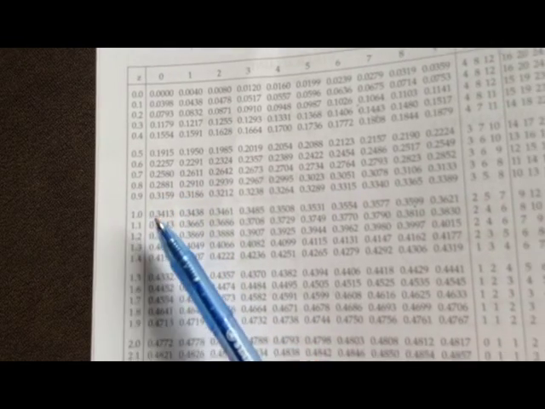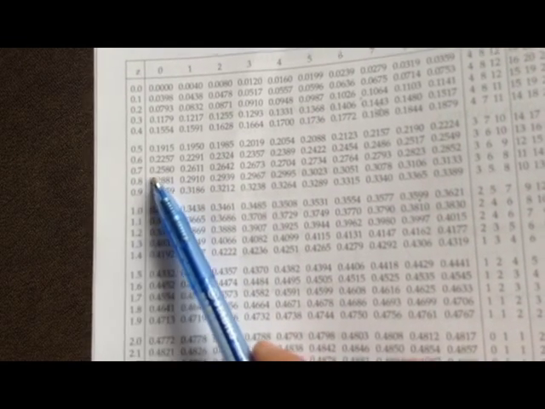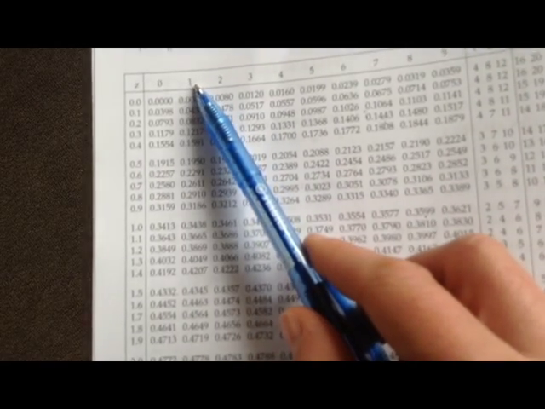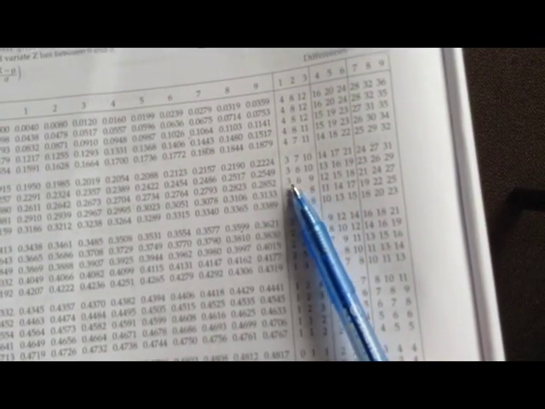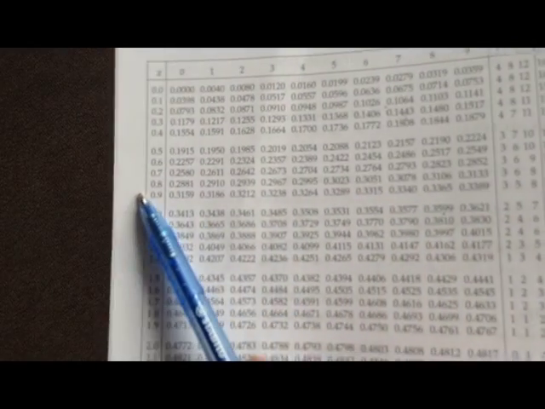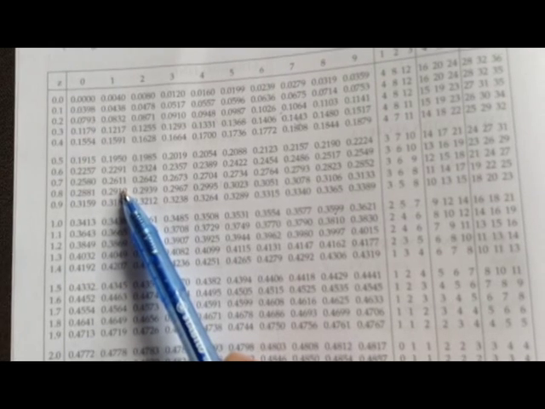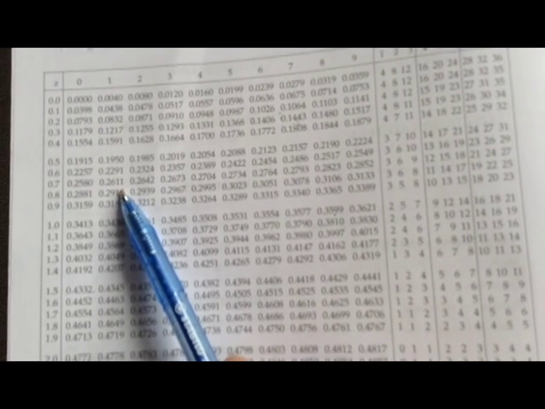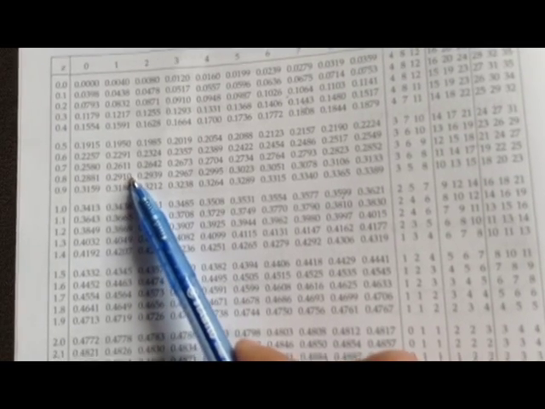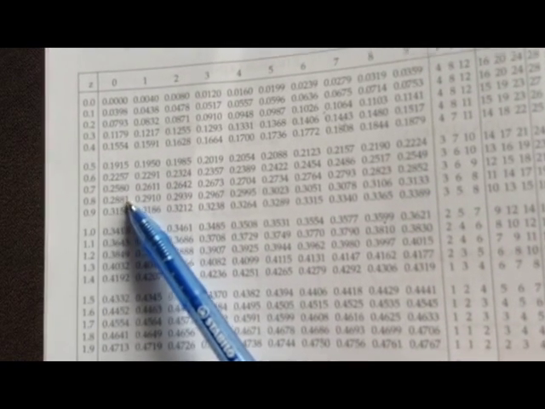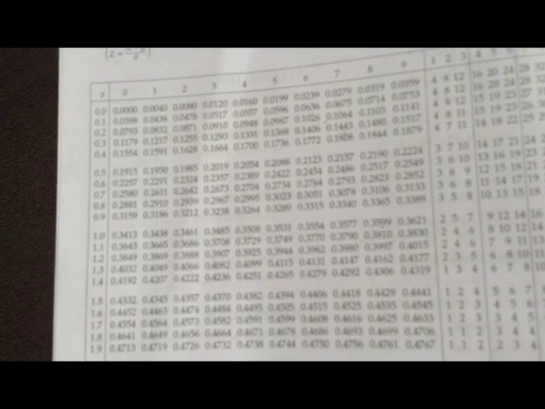If I was looking for 0.811, then I would look across 0.8, 1, and then across here is a table of differences. So 0.8, 1, and then there's a 3 in the first column of differences. So I would add 0.0003 onto this. But since I'm only looking for 0.8, it's really nice and simple. It's just this number here, 0.2881.